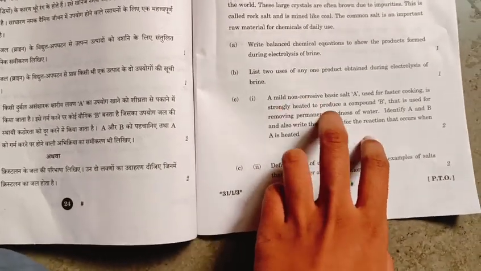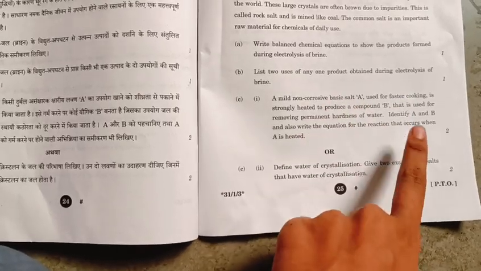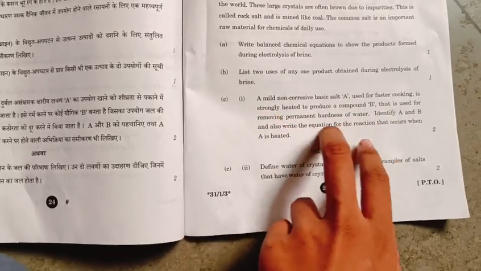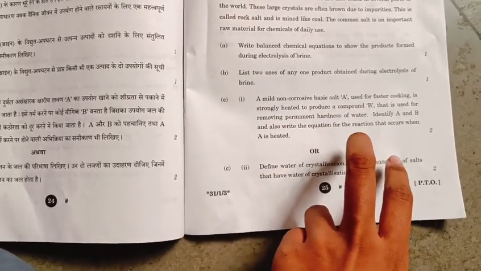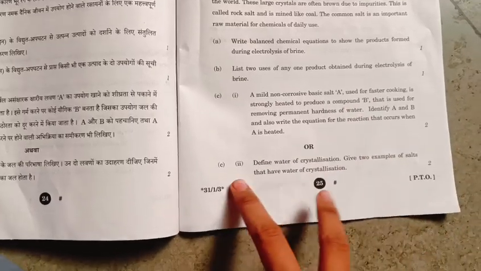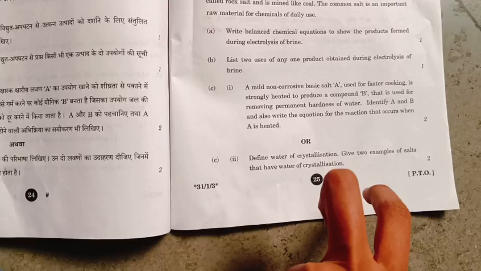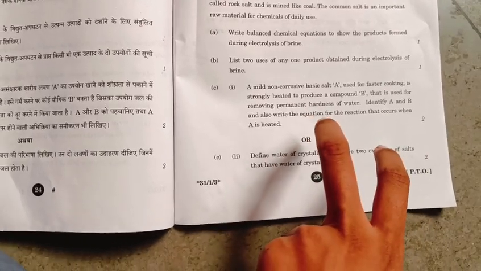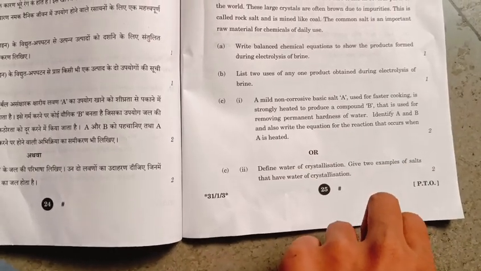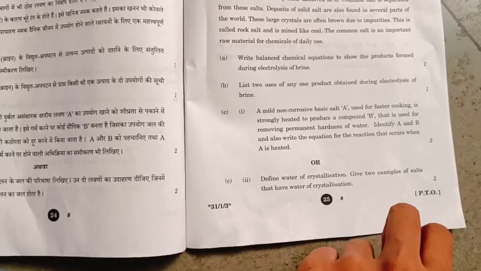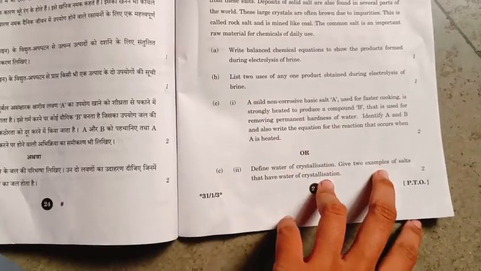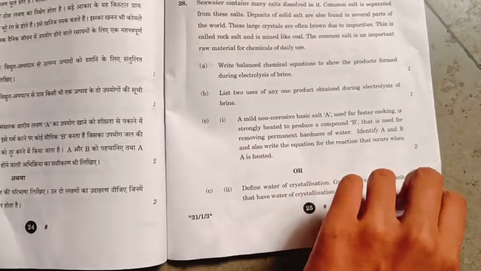Next, a mild non-corrosive basic salt. This will be baking soda, which is NaHCO3. When it is heated, it produces Na2CO3, which is washing soda. Define water of crystallization. You can define it and give 2 examples. Example, you can give CuSO4.5H2O and FeSO4.7H2O. You can also give the example of Na2CO3.10H2O.